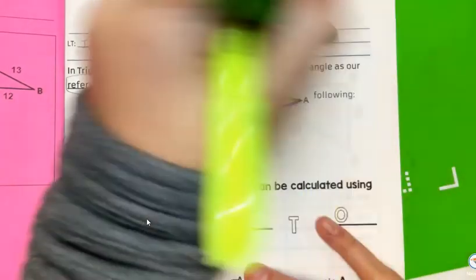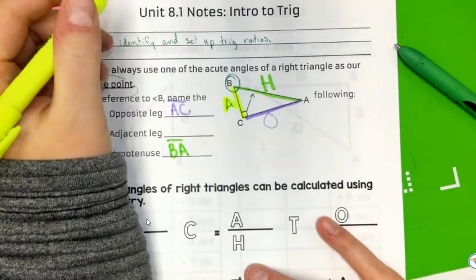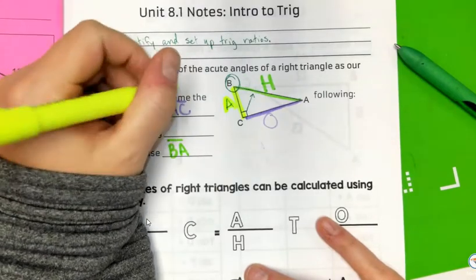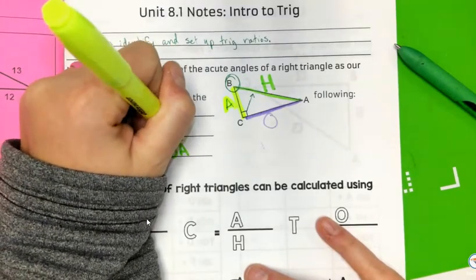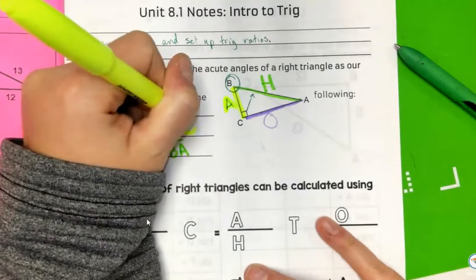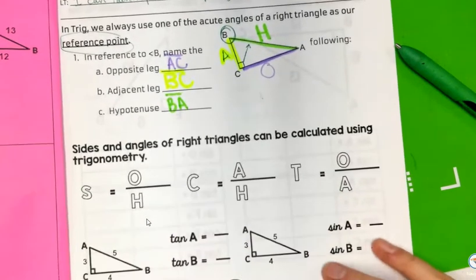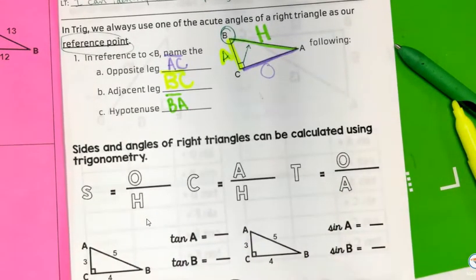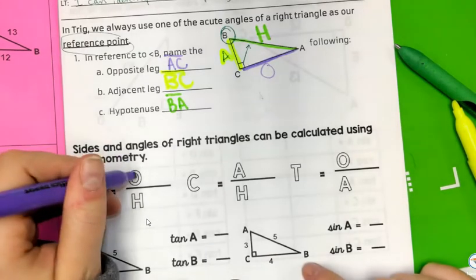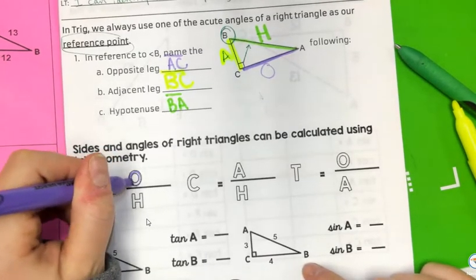And that looks kind of crazy looking, so let me make sure that you guys can see that's an A. And that is BC. That is BC is adjacent. All right. So I'm going to go through and all of my opposites I'm going to make purple.